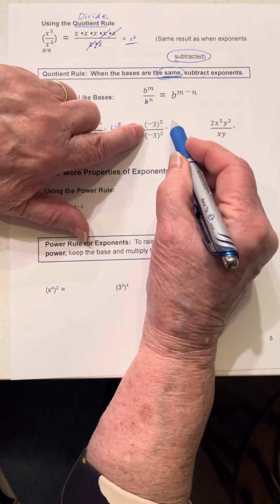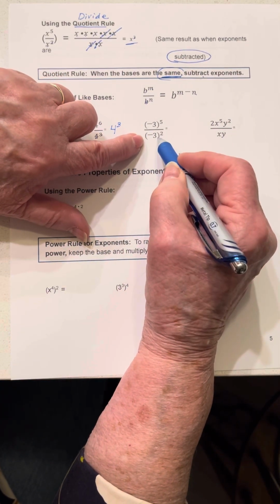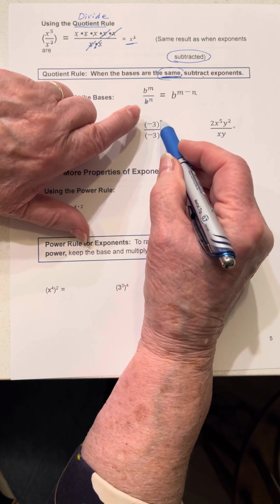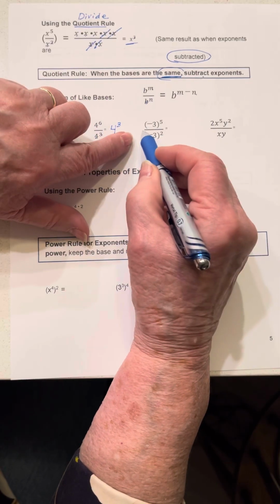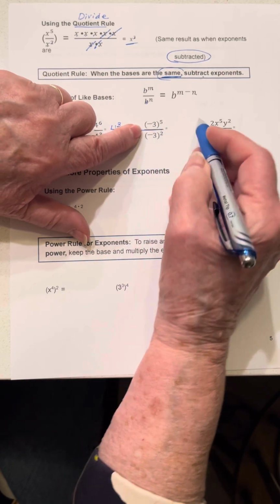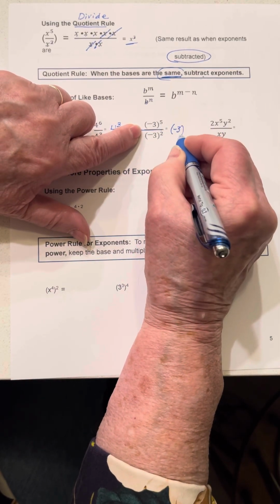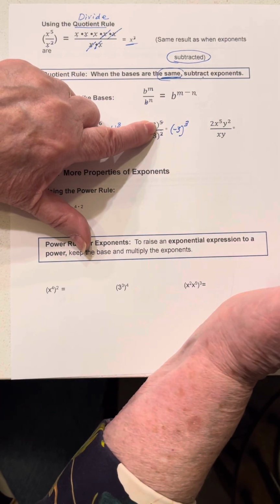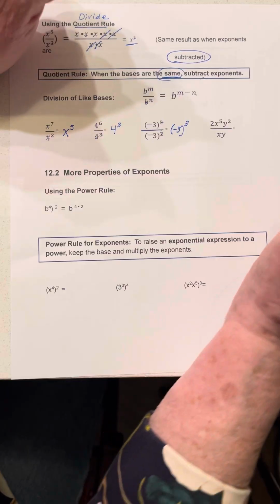Okay, we've got 2 exponential numbers or terms in our division problem. We know this means divide. Our base is -3, and we'll subtract the exponents. 5 minus 2 would be 3. And again, we're just going to leave it like that.